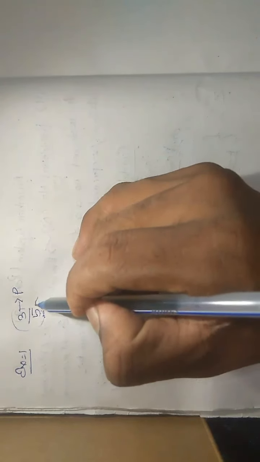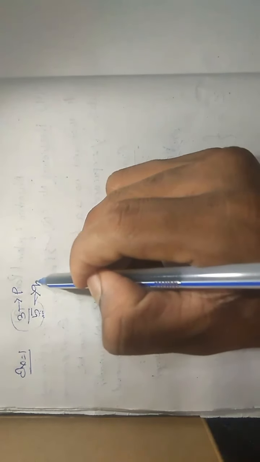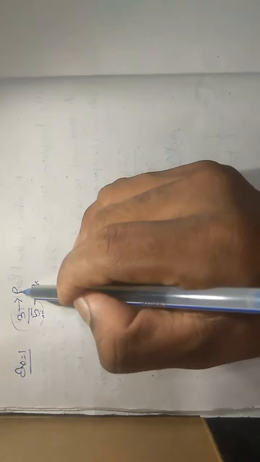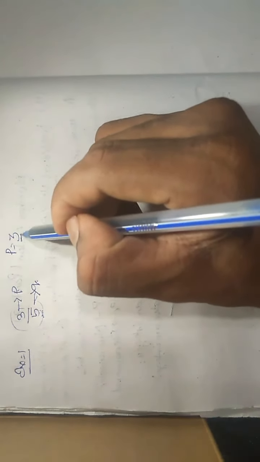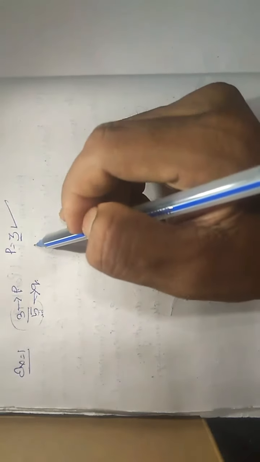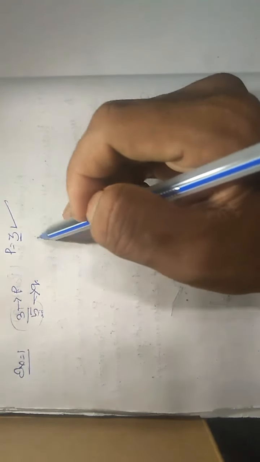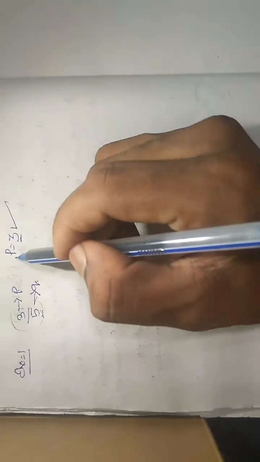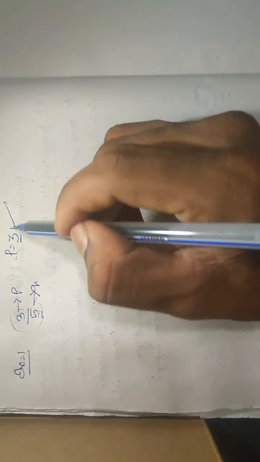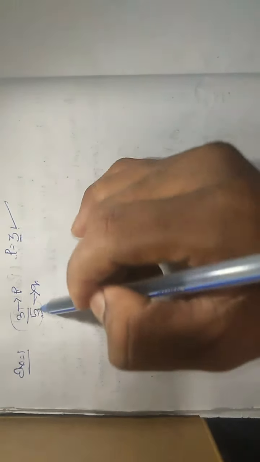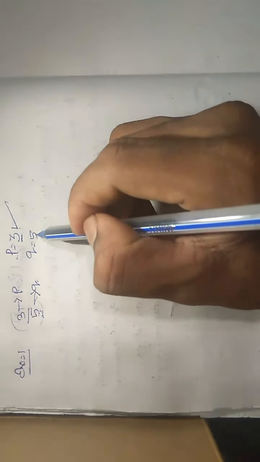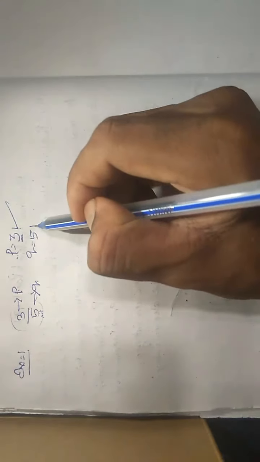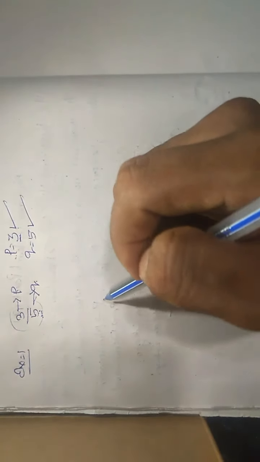Here 3 is the numerator, 5 is the denominator, so it is known as Q. Now you can see P is equal to 3, and is 3 an integer or not? Yes, it is an integer. So condition 1 is satisfied, because condition 1 is P must be an integer. Coming to condition 2, Q is 5 and you know 5 is also a positive integer. So condition 2 is also satisfied.